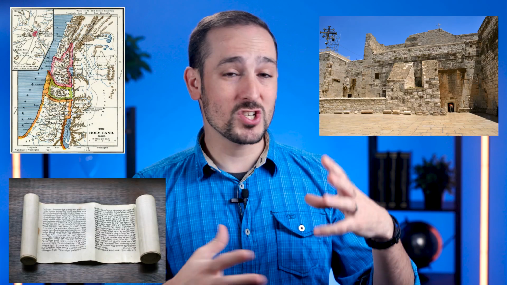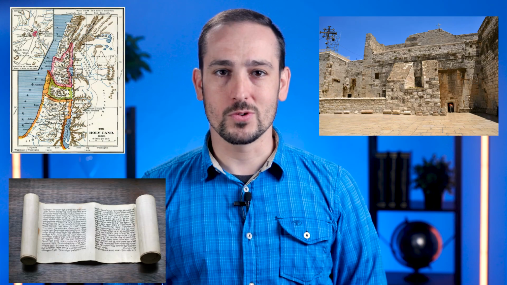Now, this could be a picture of a location. It could be a map of the region. It could even be an illustration or a physical object denoting a custom or a type of dress that was used. So let's look at these 4 objectives in the story of Joseph.